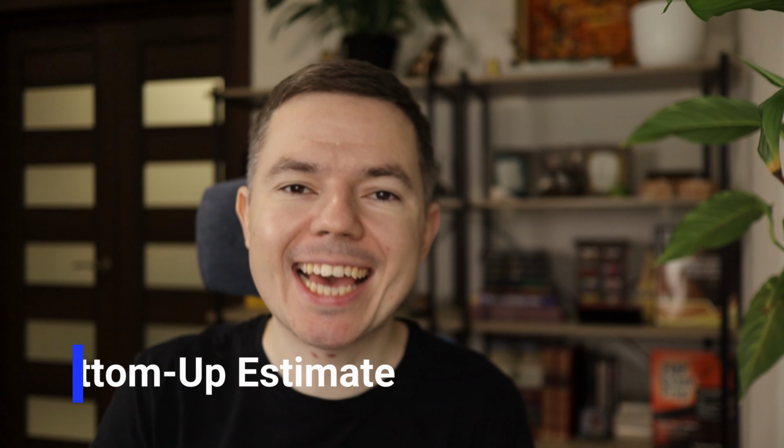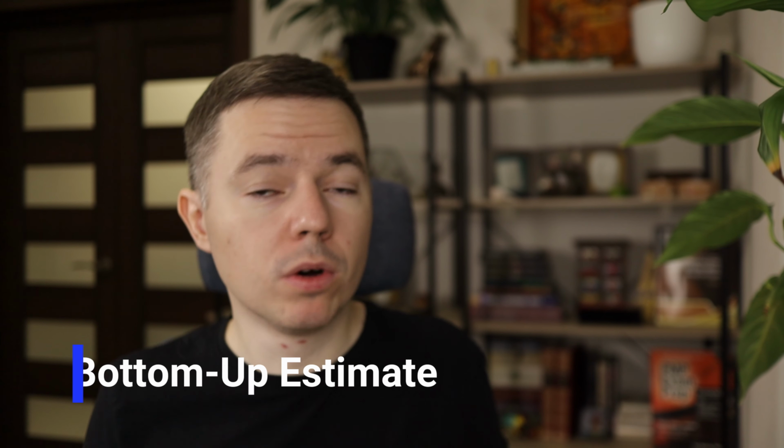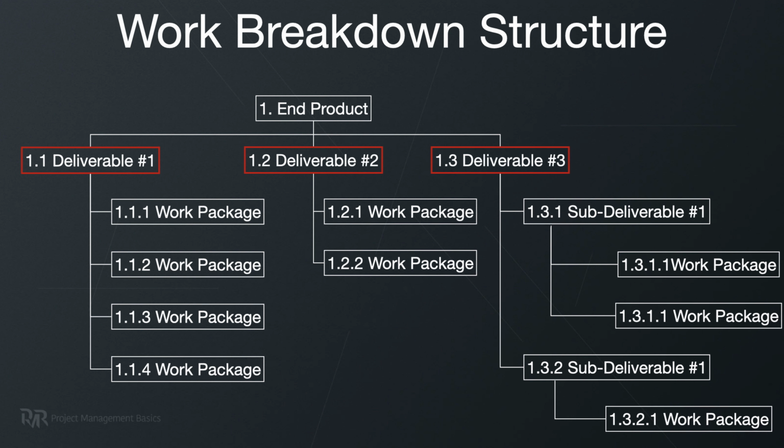Okay, moving on to the second critical technique, it's called the bottom-up estimate. So if you want to make an accurate estimate for your project, you need to start with the requirements and identifying 100% of project scope first. And the idea is simple.